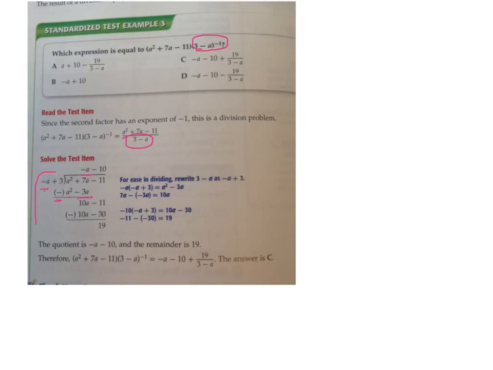So this time, the only thing that's different is you now have a remainder, the remainder of 19. So they go down here at the bottom. They say the quotient, which means the answer to a division problem, is negative a minus 10 with the remainder of 19. Therefore, if you take the original and you divide, you get this answer. What is this?